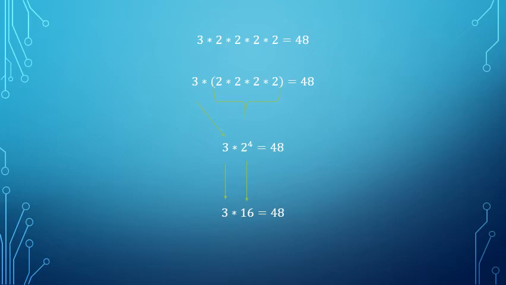And 2 to the power 4 is 16, as you can see following the path of the arrow. And if you multiply 16 times 3, you get 48. So you can also do it using exponents, and that will be really useful when we start solving more complex problems in the next terms.